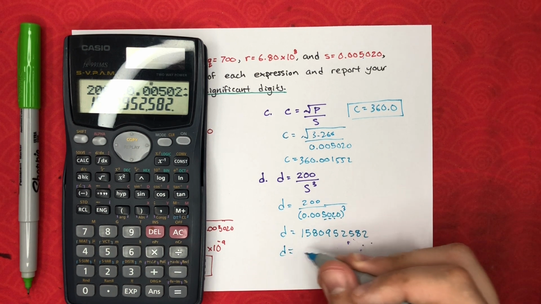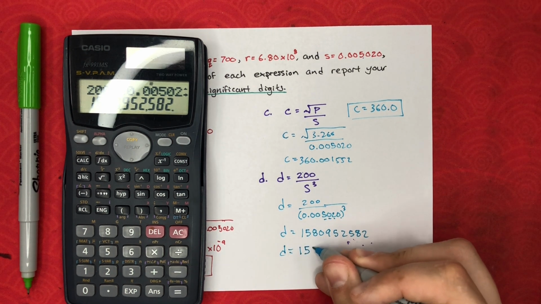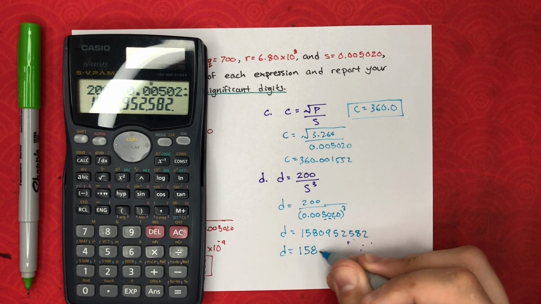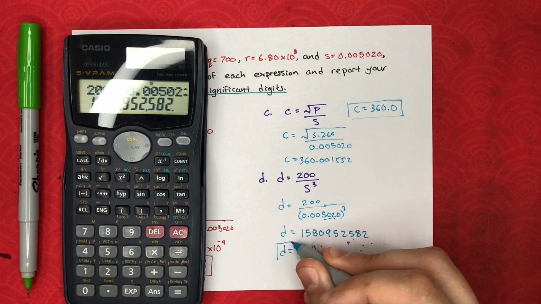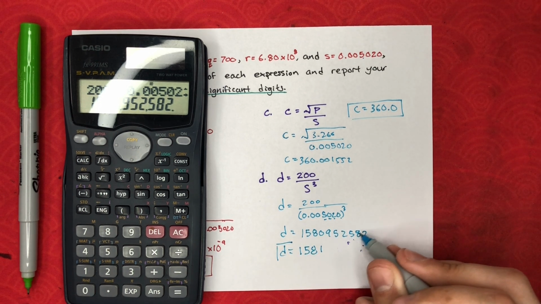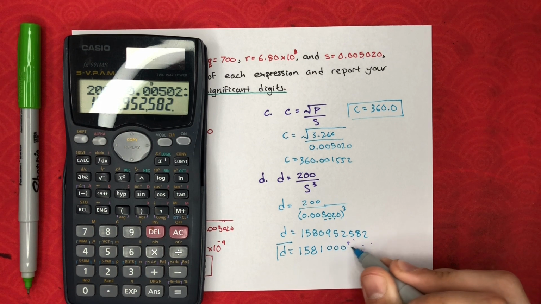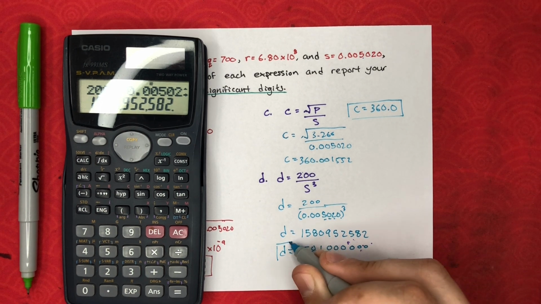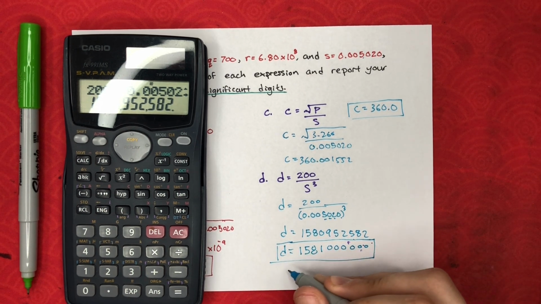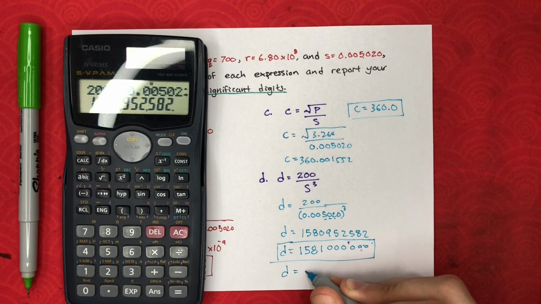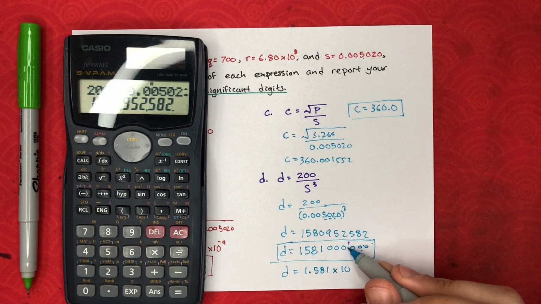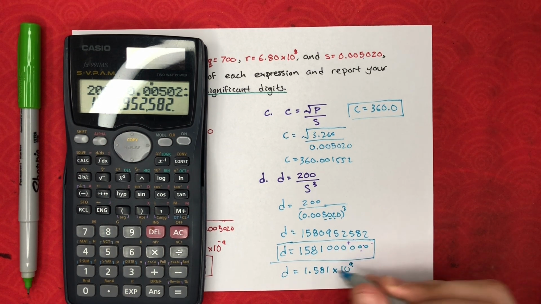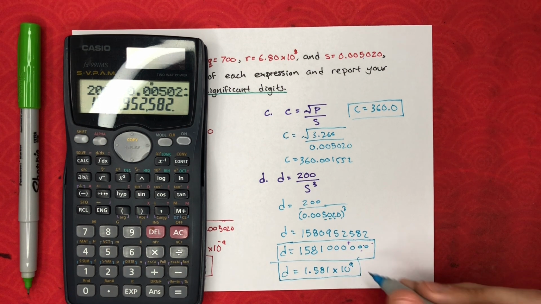That's 4 significant figures. So we should have 158. The last digit is going to go up to 1 because the next number in the sequence is 9. And then we have to continue on with all the other zeros. So 0, 0, 0, 0, 0, 0. This is fine. Another way of writing this would be D equals 1.581 times 10 to the 1, 2, 3, 4, 5, 6, 7, 8, 9. And this is actually better in terms of using scientific notation.